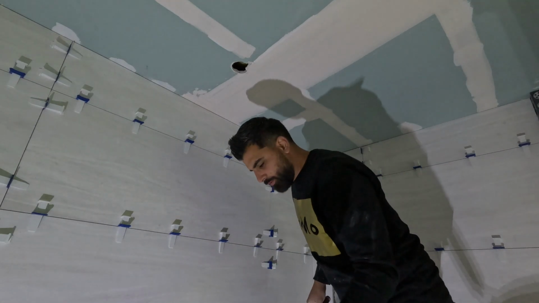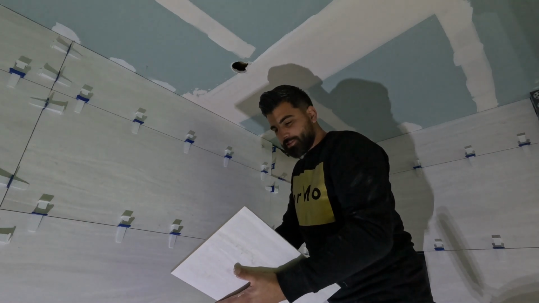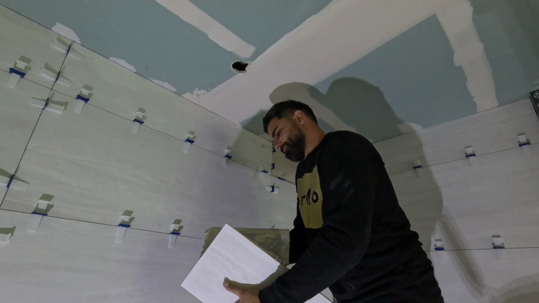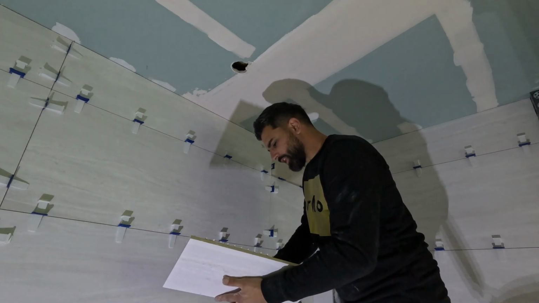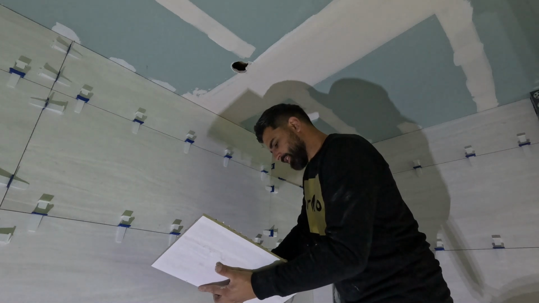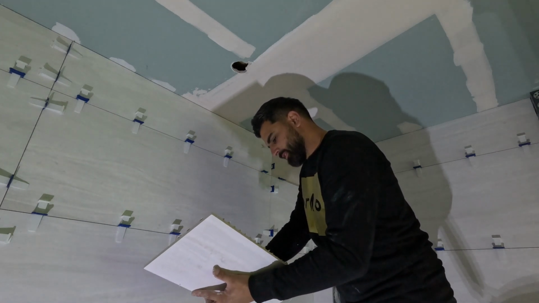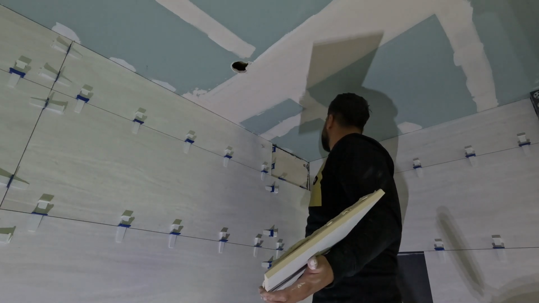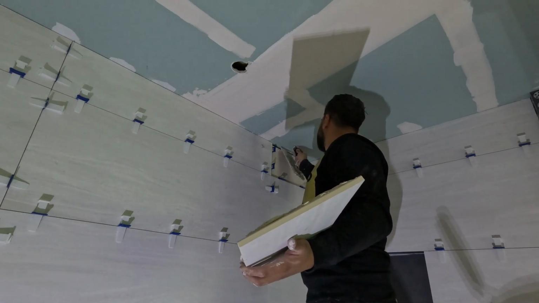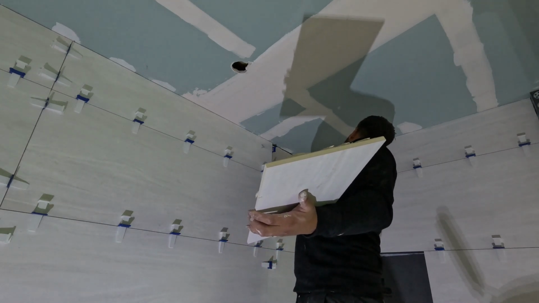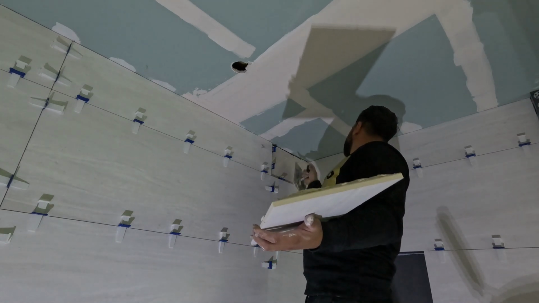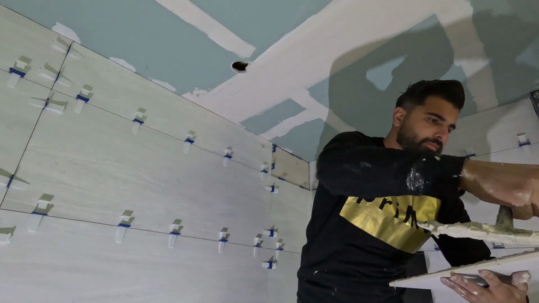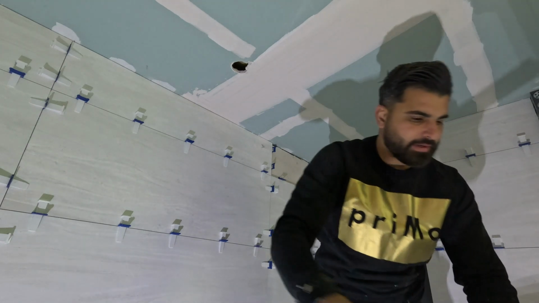Got the big light on, so it might be looking like lightning. It's not very good with the camera. Big light. Alright, last piece for this wall.